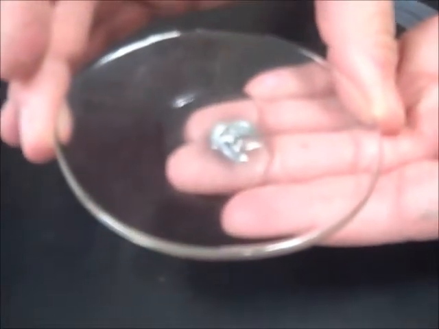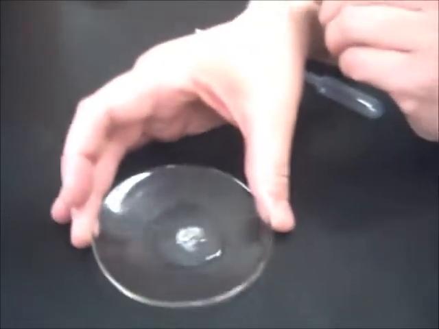And in fact, it's also hot. It's warm to touch in the bottom of it. Chemical reaction. We'll have to take your word for it. And that's station 3.